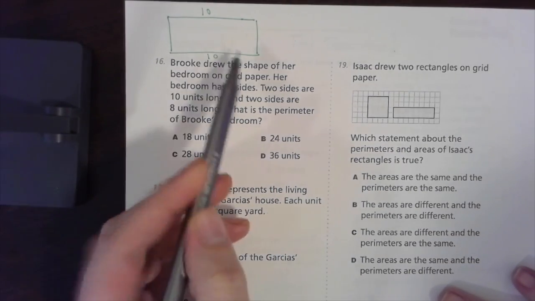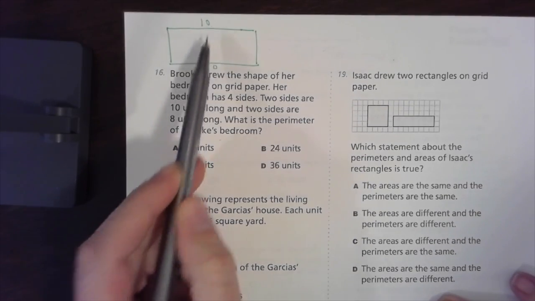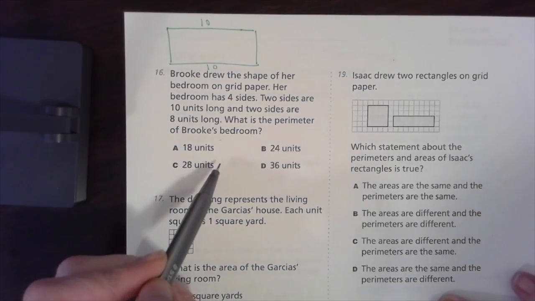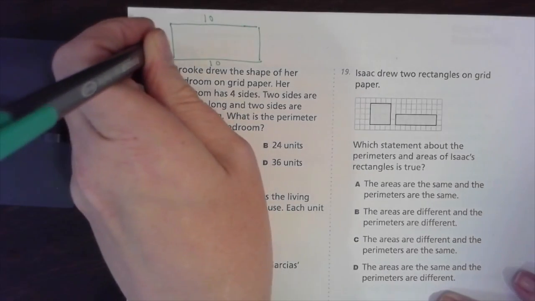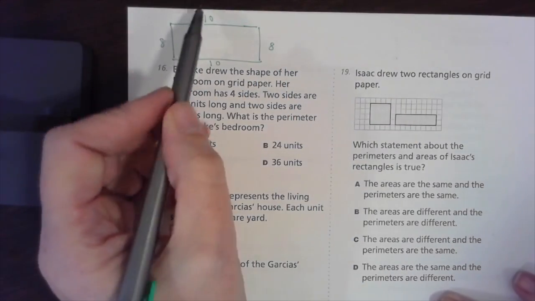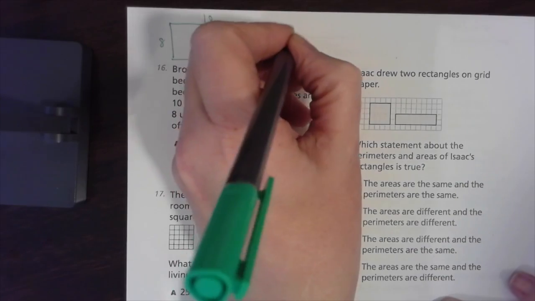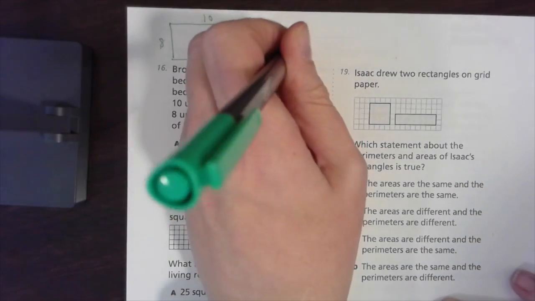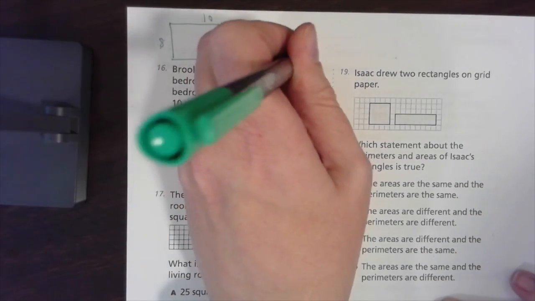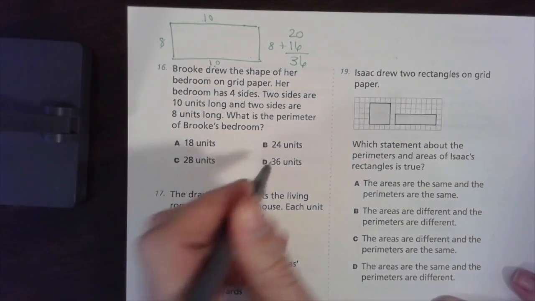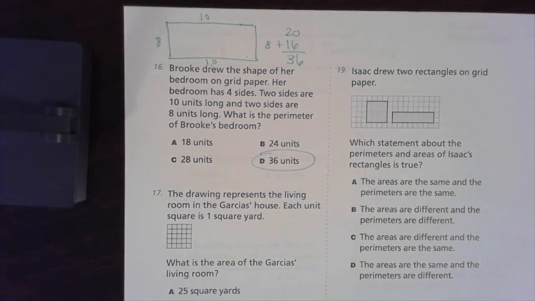2 sides are 10 units long. So there's my 2 10 units. And 2 sides are 8 units long. Okay, 10 plus 10 is 20. 8 plus 8 is 16. So it is 36 units.